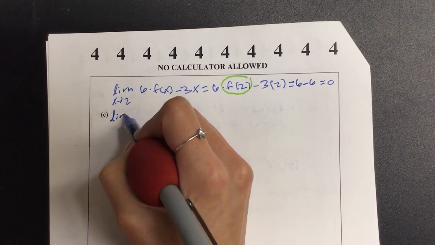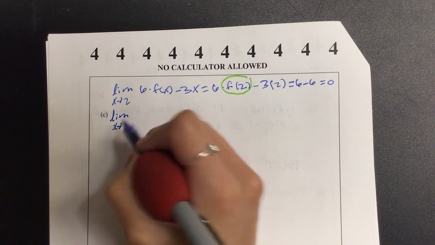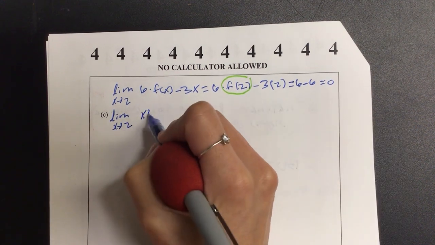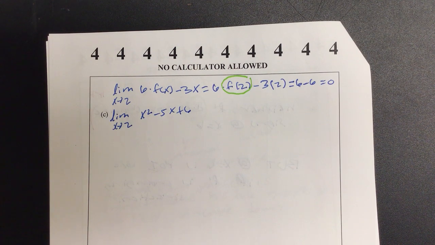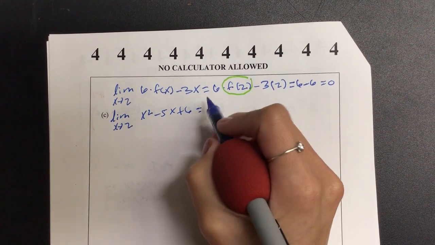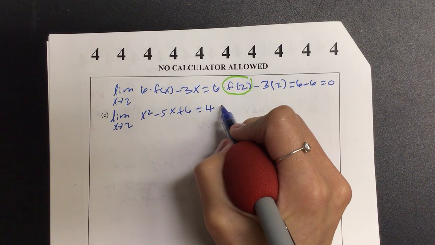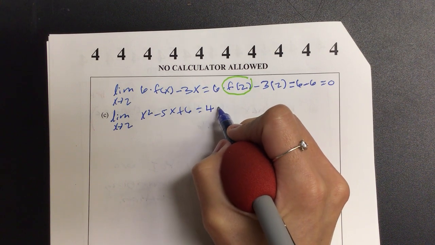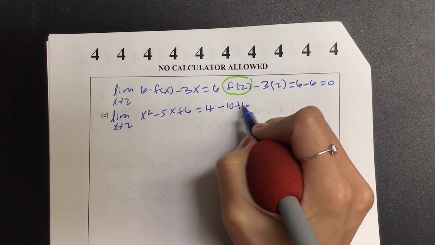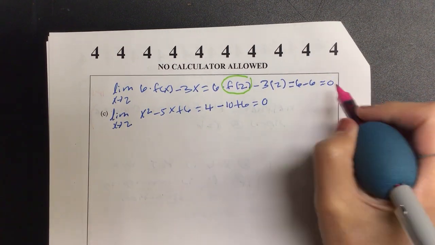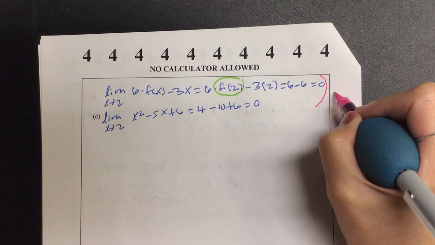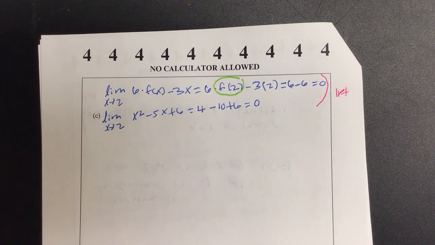Now let's go ahead and test out the bottom part. Limit as x approaches 2 of x squared minus 5x plus 6. Let me make sure it's correct. Yep. And then we plug it in. When I do, we get 4 minus 10 plus 6. What does that give us? 0. So testing that separately is going to give you 1 point. That's a freebie. For you, it should automatically be a check, correct?